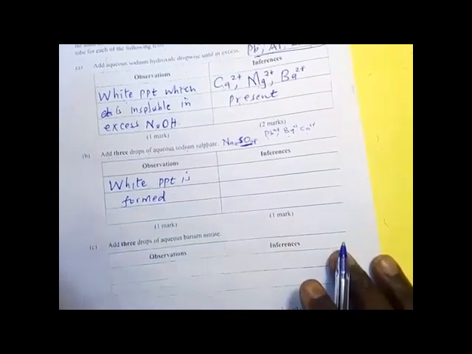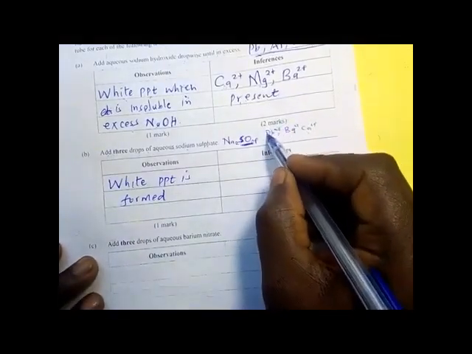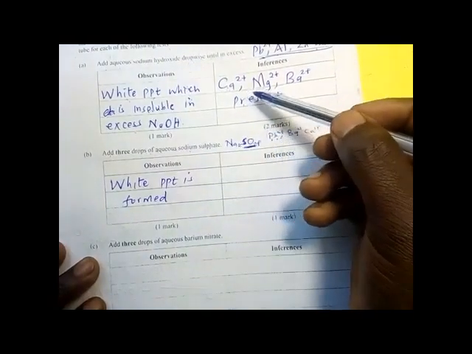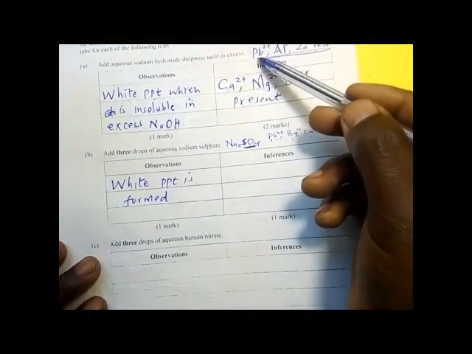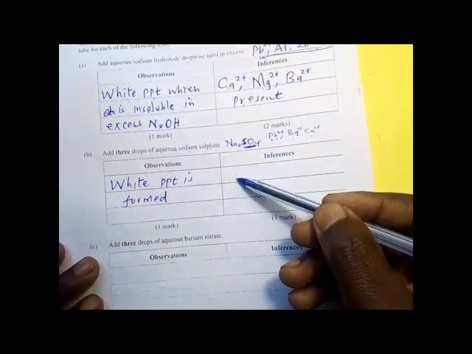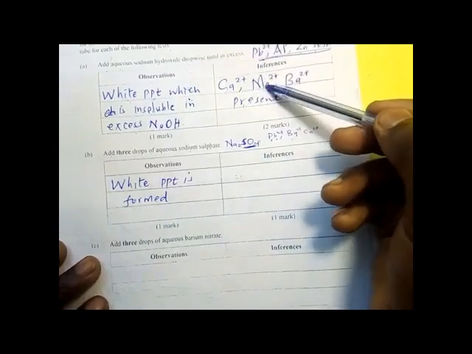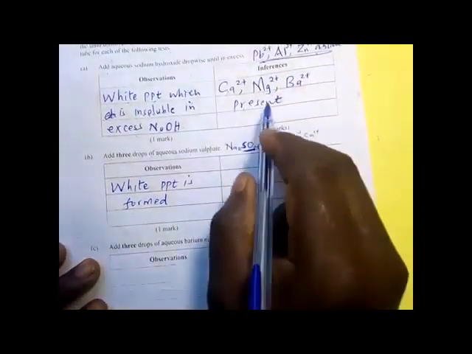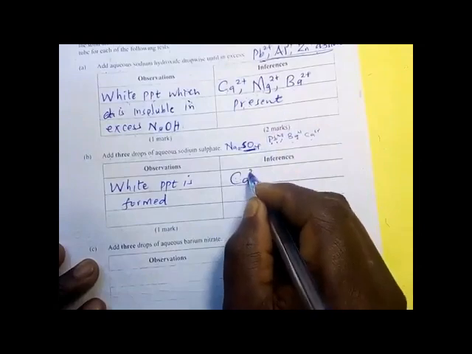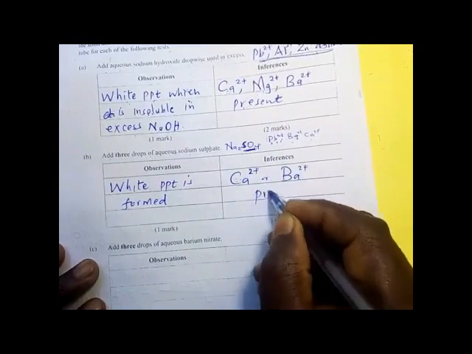So if a white precipitate is formed, but you put that lead is present, then you are contradicting yourself, because initially in our previous inference we said lead is not there. So where will you get it from so that you can put it here? Therefore you don't add that here because it was not there initially. Therefore here it is only calcium and barium that are present. Calcium 2 ions or barium 2 present.